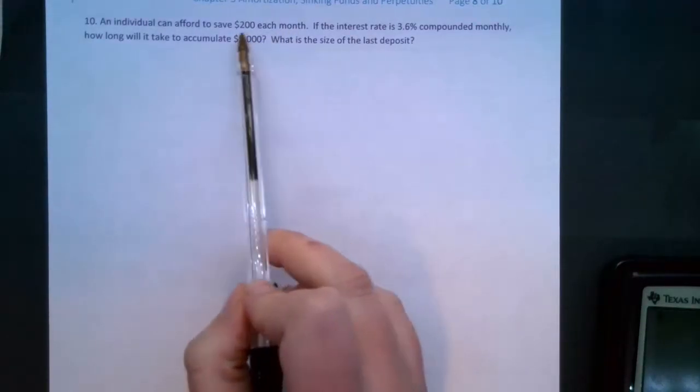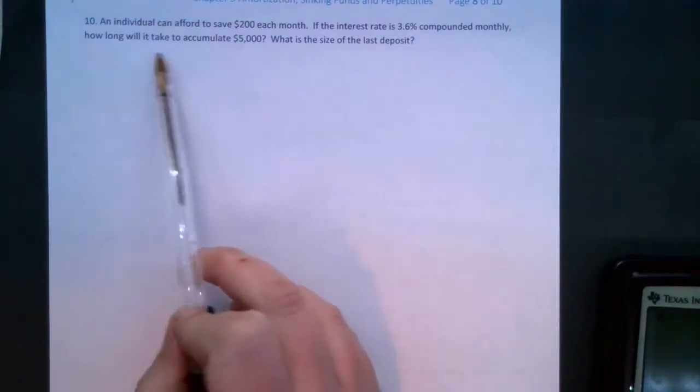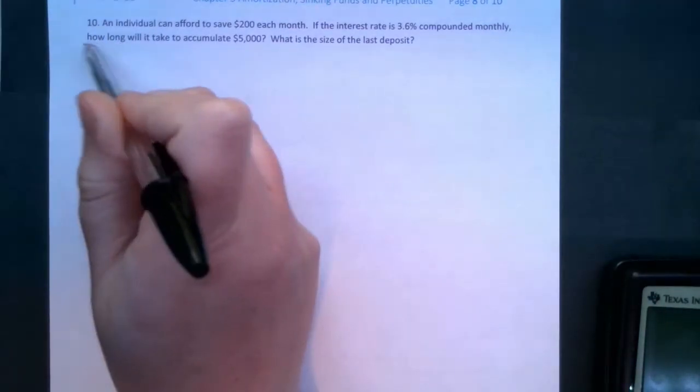Alright, so we're in Chapter 5, Section 2, Sinking Funds, and we're doing number 10. Okay? So in number 10, the idea here is that we have all the information because we're going to make 200 payments of $200 a month. We have our interest rate, we have how often it is, and we're trying to figure out how long it's going to take. So that means we're finding N. And N is going to be in months here because we're compounded monthly.